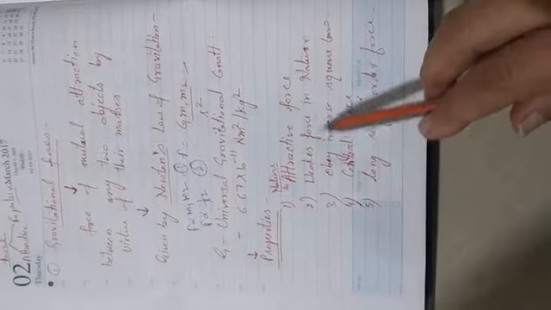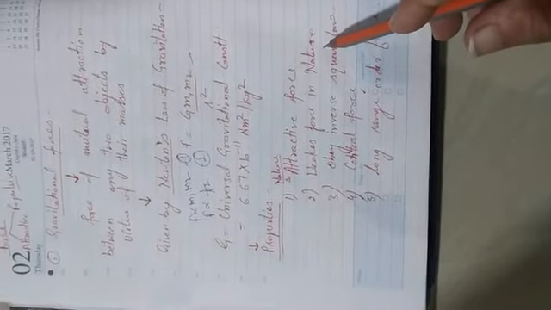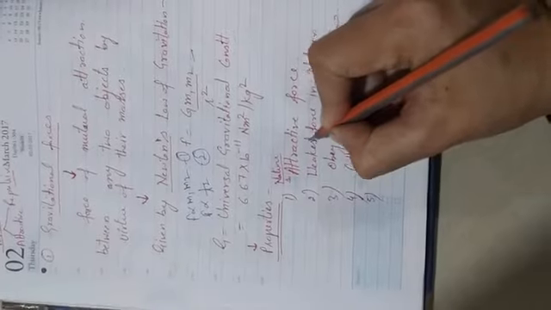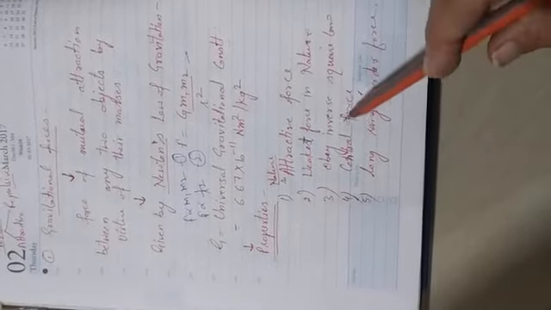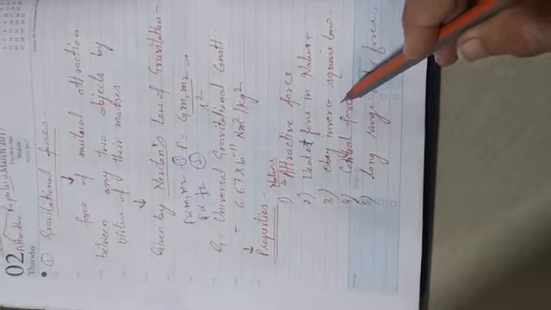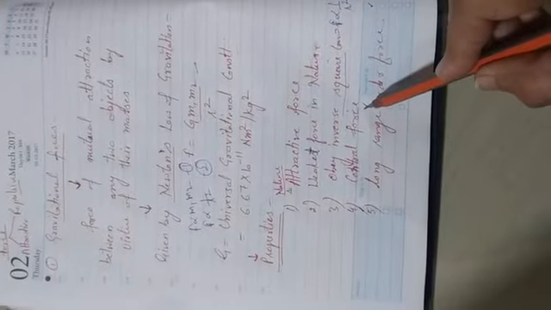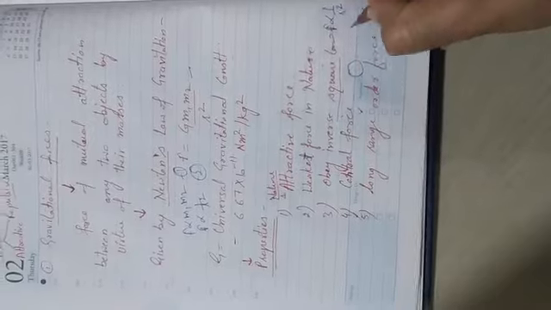Second, it is the weak force in nature. This is the weakest force in our nature, not a strong force. Third, it obeys the inverse square law, meaning the force is inversely proportional to the square of the distance between two objects. Fourth, it is a central force. Central force means this force acts along the line between the centers of the two objects.